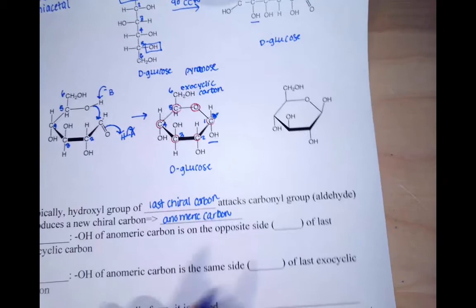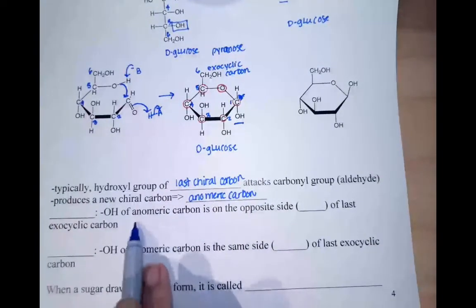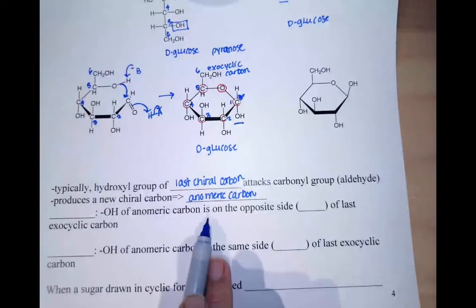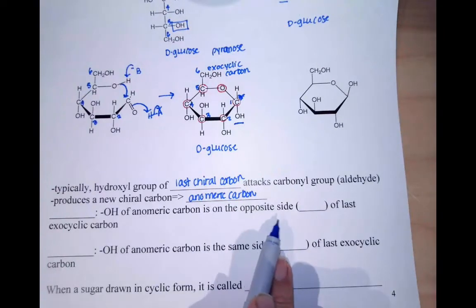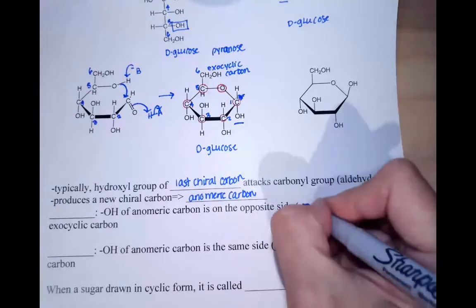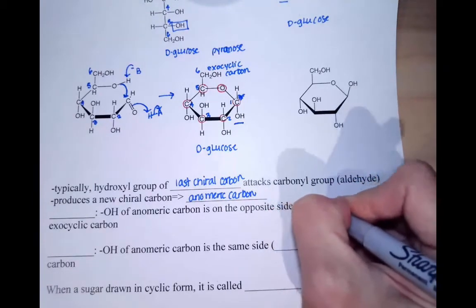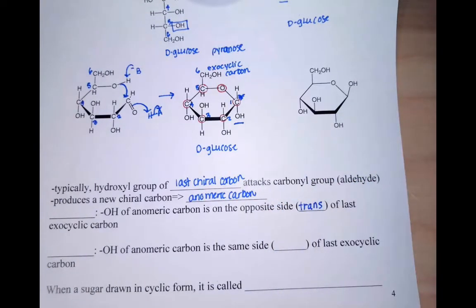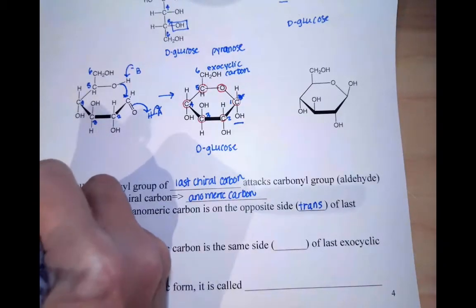If the hydroxyl group of the anomeric carbon is on the opposite side of the exocyclic carbon, that is, it's trans in configuration, we call this an alpha sugar.